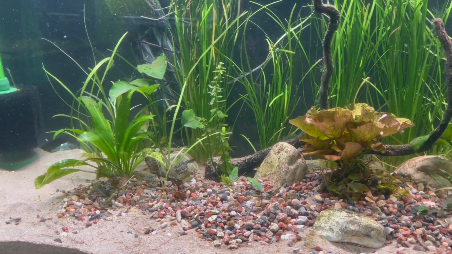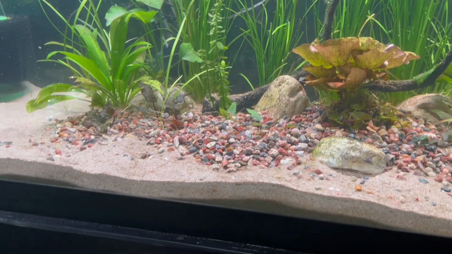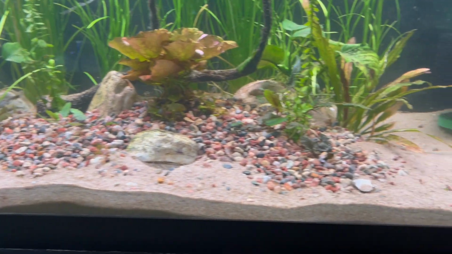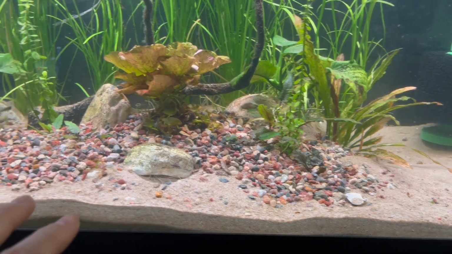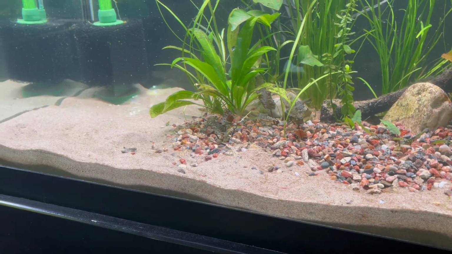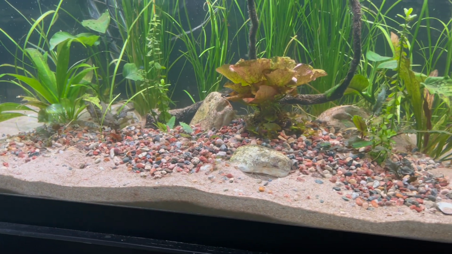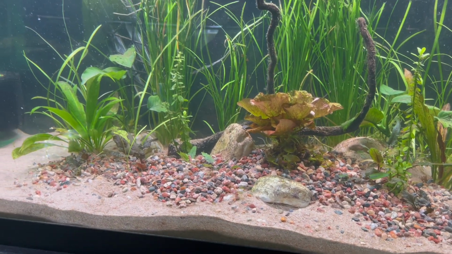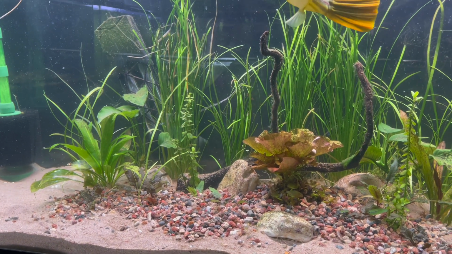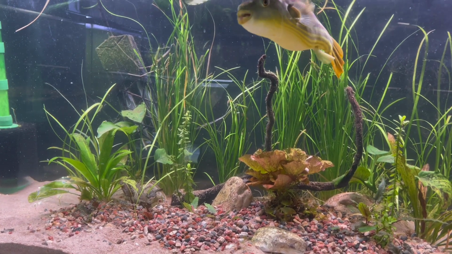But other than that, the water has been crystal clear. And in my last fish room tour video, I showed you that I was getting a little bit of cyanobacteria on my substrate. Well, that has completely dissipated and is gone now. I do not see a lick of it anymore in my aquarium. So it's just taking time for it to kind of balance itself out again, this aquarium, and it's starting to do great.